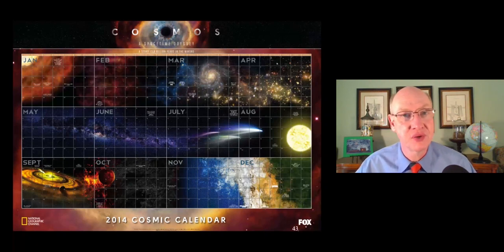The astronomer Neil deGrasse Tyson has remade the Cosmos series that Carl Sagan originally did many decades ago. And he did that in 2014. And as part of that, he redid the cosmic calendar. So that's why this is a 2014 calendar. I took it from Neil deGrasse Tyson's Cosmos series.